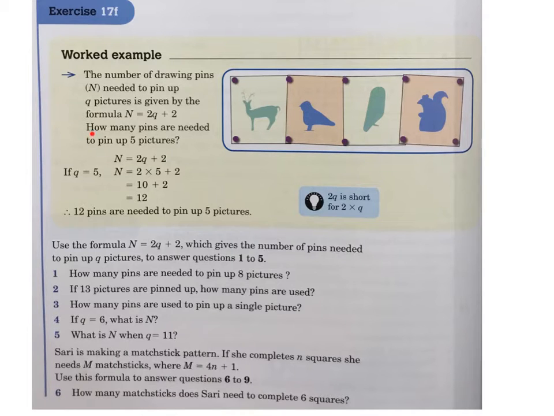The question they've asked is how many pins are needed to pin up 5 pictures? Well, you could just say it's an extra 2 from that one, but we want to generalize in case they asked you maybe for 20 pictures or 30 pictures. So you use the formula. The formula is the number of drawing pins equals 2 times the number of pictures plus 2. So the number of pictures, i.e. q, is 5, so we substitute 5 into the formula for q.